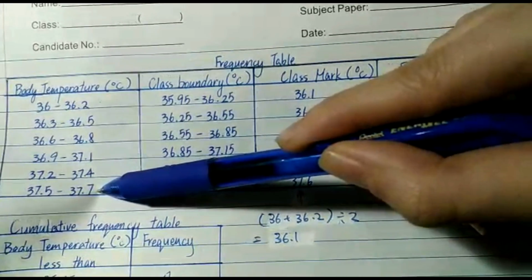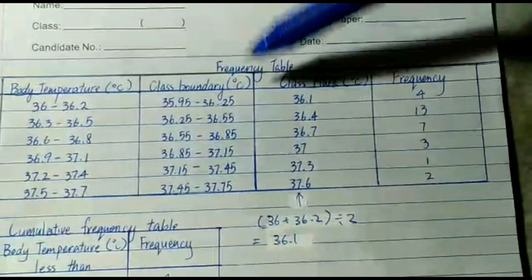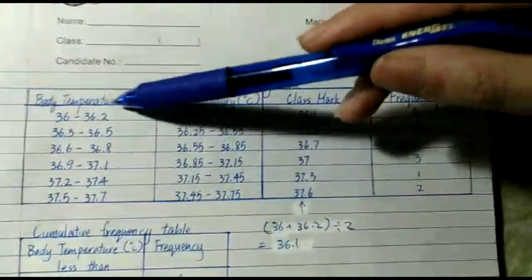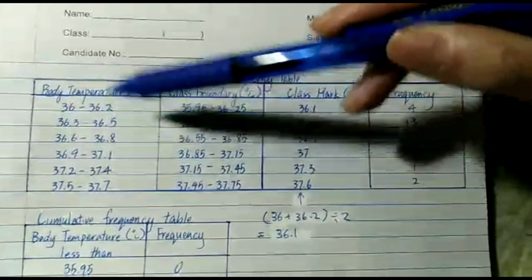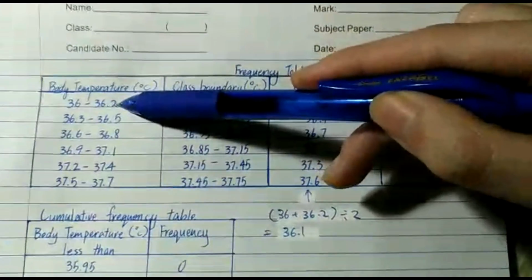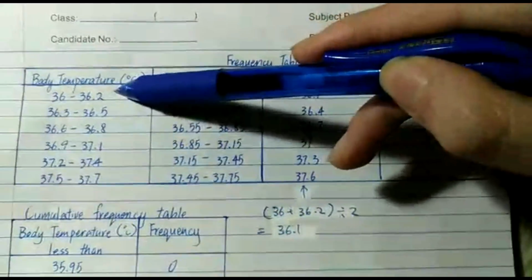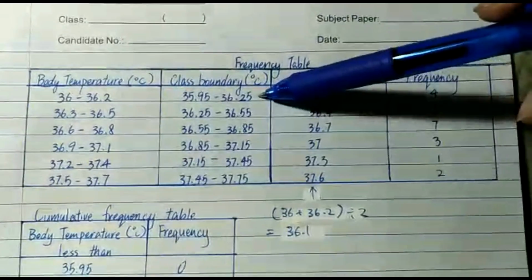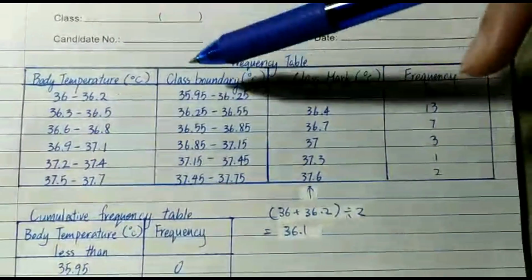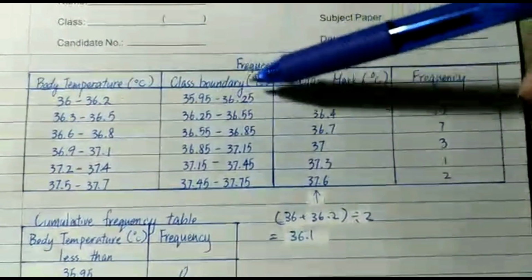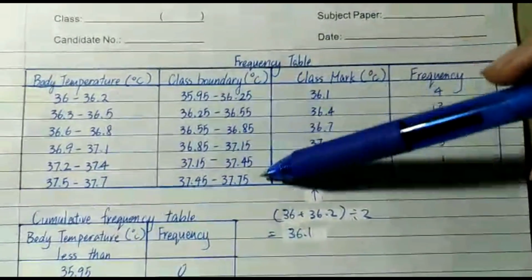Class boundary is the gap between each class. So, for example, we take 36.2 to 36.3. For the gap, we take the middle number, which is 36.25. We also need to write the gap before 36, which is 35.95. And all the gaps should be the same. In the end, you'll get 37.45 to 37.75. And then there will be class mark.